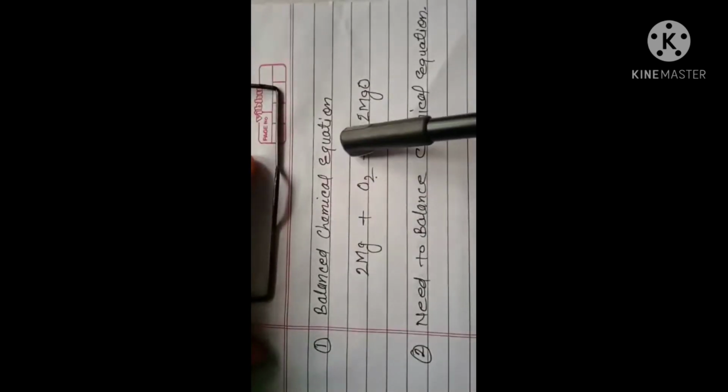So today our topics were balanced chemical equation, second, need to balance a chemical equation, and third, balancing a chemical equation.